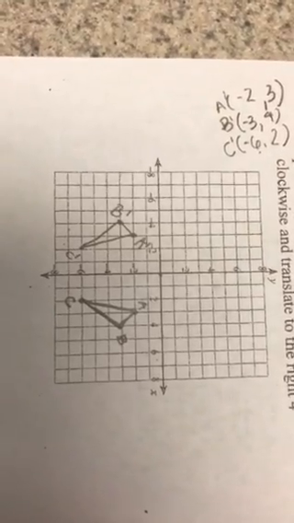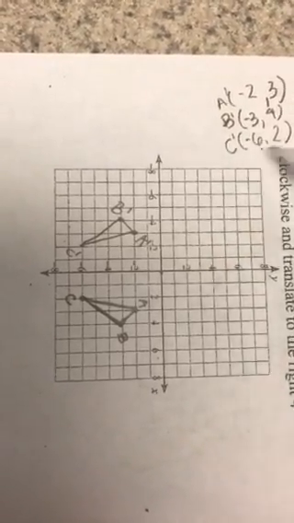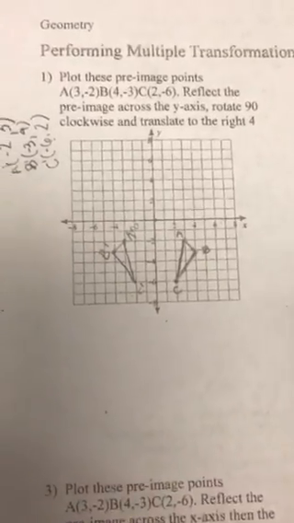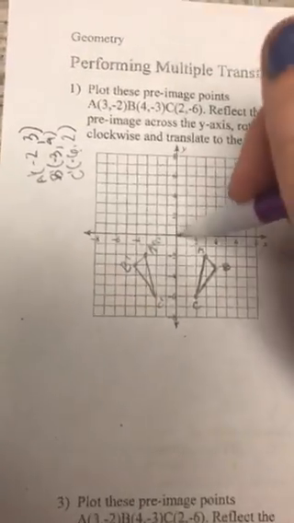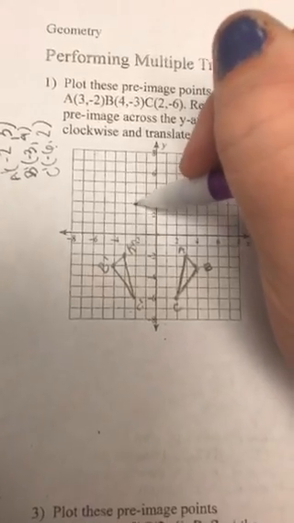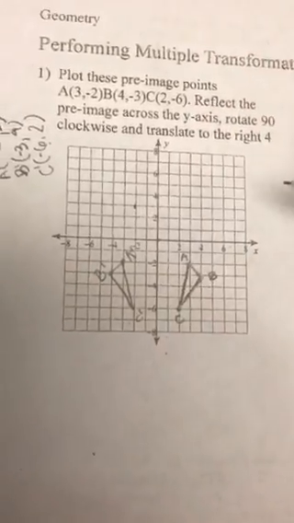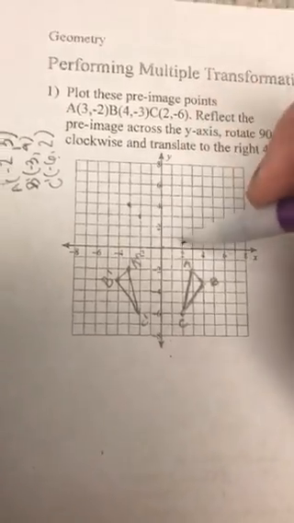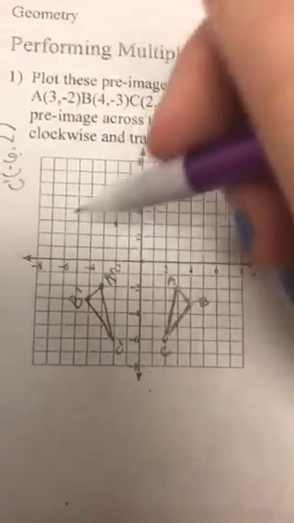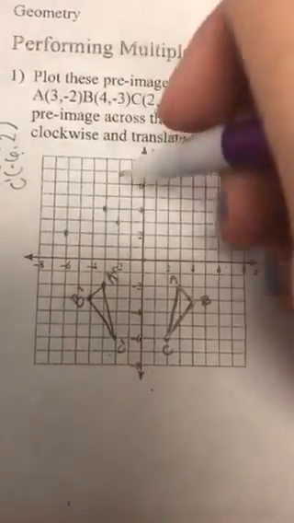Okay, now that I've rotated my paper and I've written down what the coordinates are, I'm going to actually graph what I just found on my paper. So, A was at -2, 3. B was at -3, 4. And C was at -6, 2.